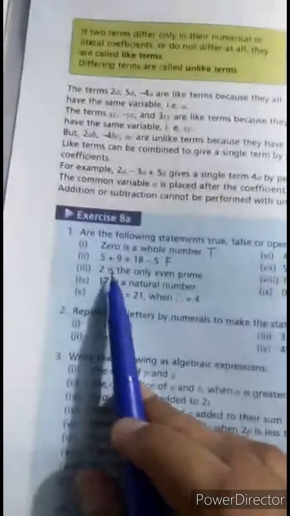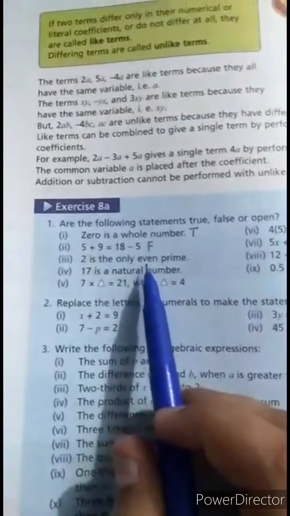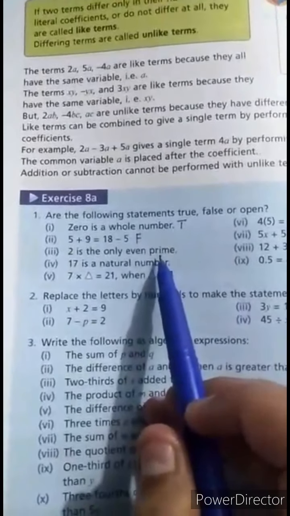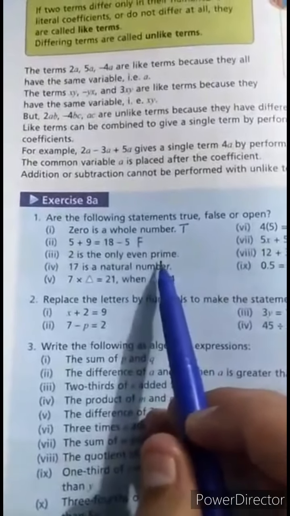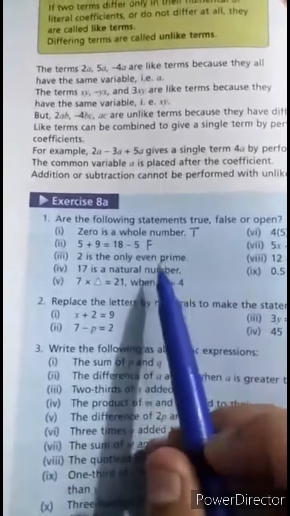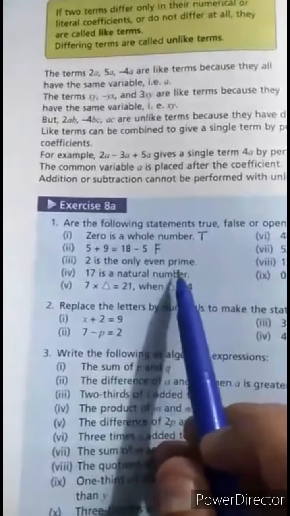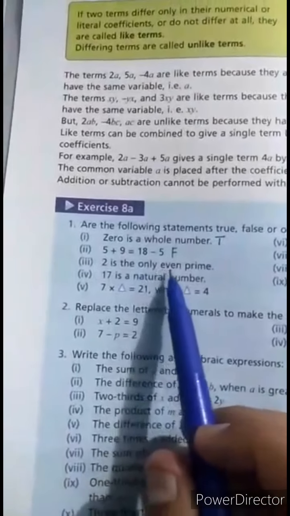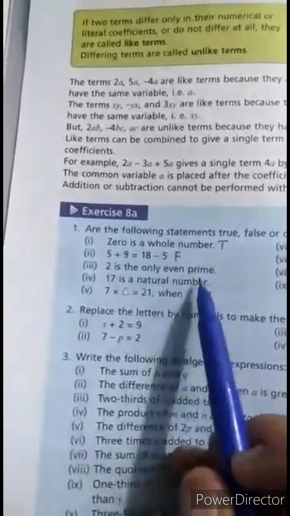2 is the only even prime number. Dear students, even numbers are those numbers which are divisible by 2, and prime numbers are the numbers which are having only two factors. The first factor is 1 and the second factor is the number itself. So 2 is the only even. Yes, it is an even and prime number. Yes, it is true.